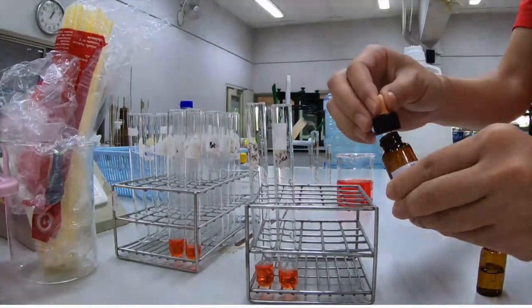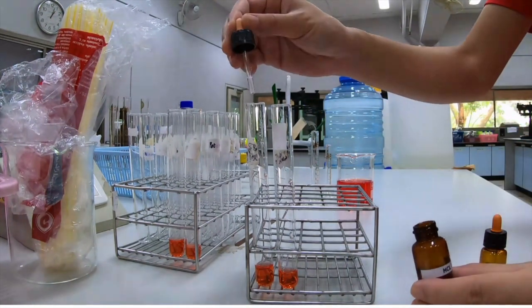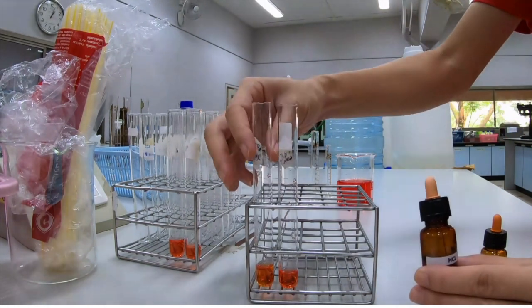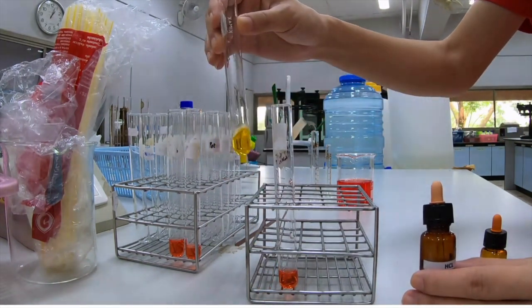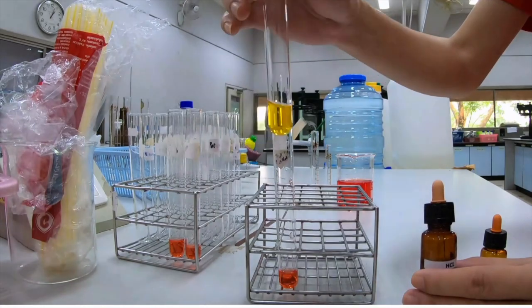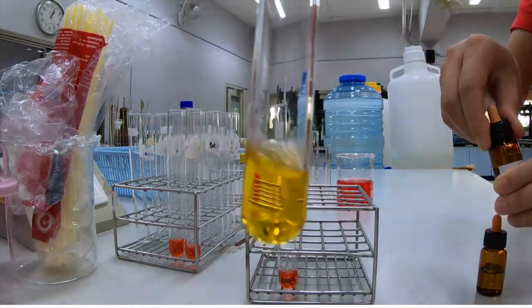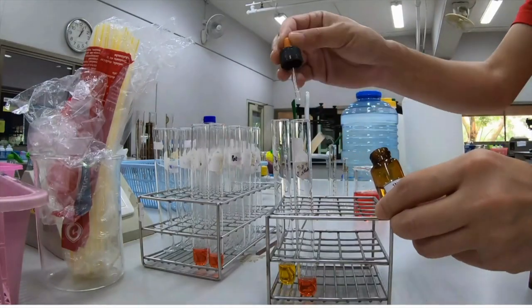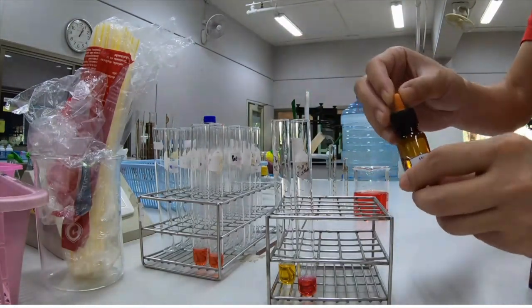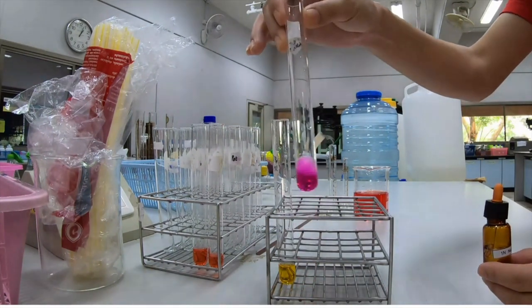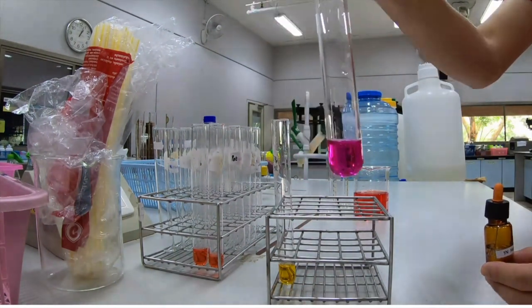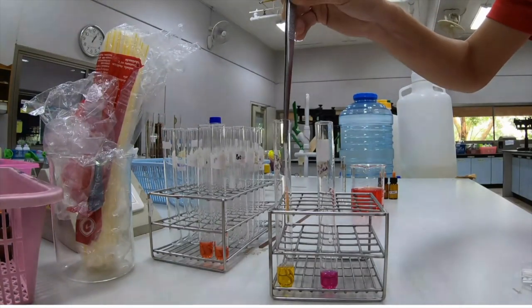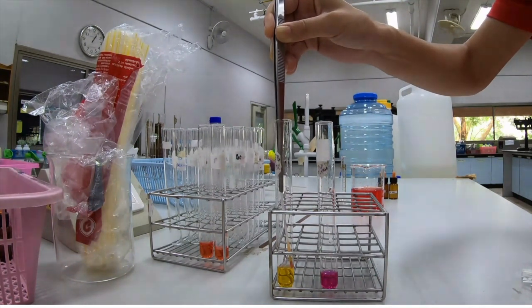We will test acid first. This is the result after adding acid into phenol red solution. Next is basic solution. This is the result after adding base or basic solution into phenol red. And next we will test the pH by using a pH indicator paper.